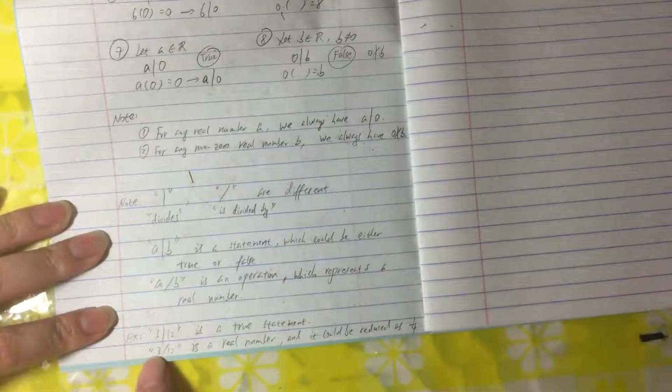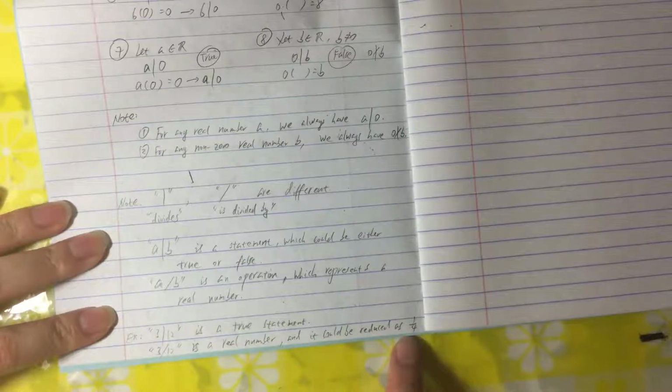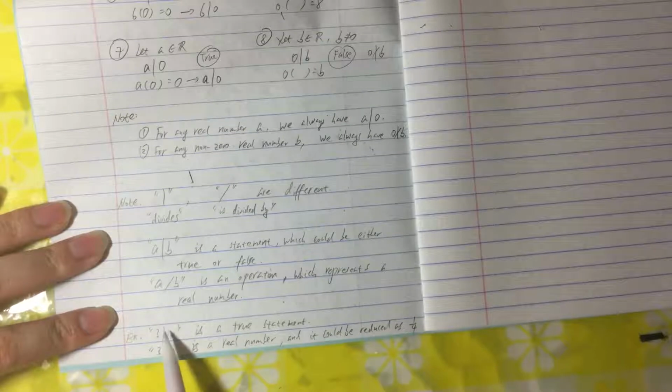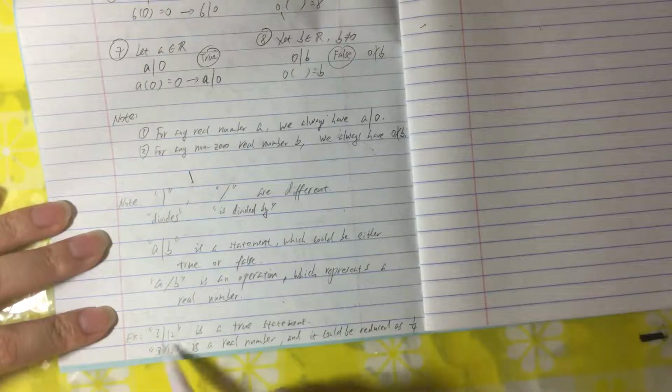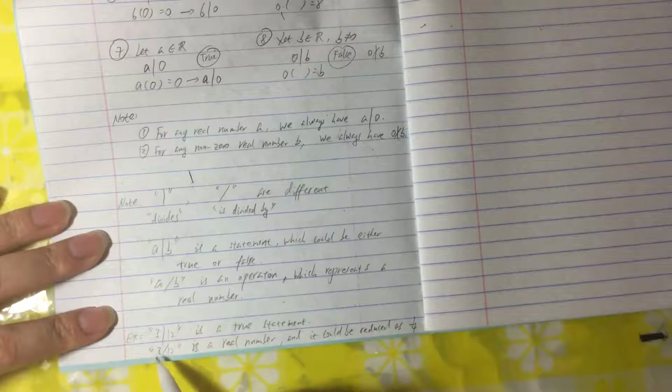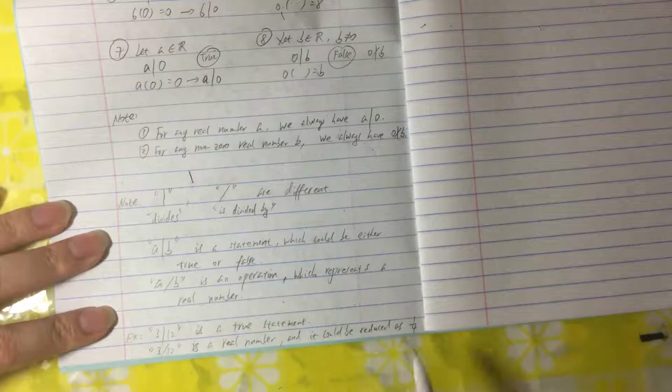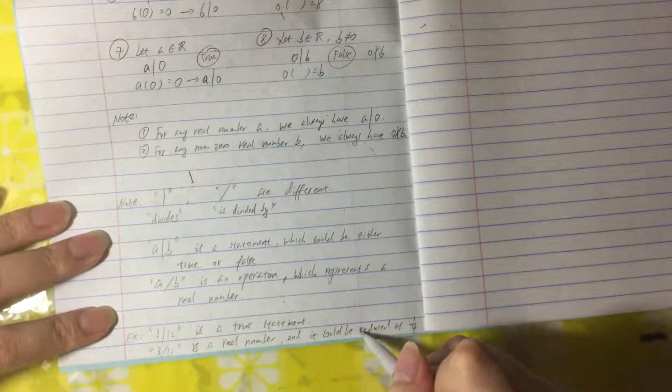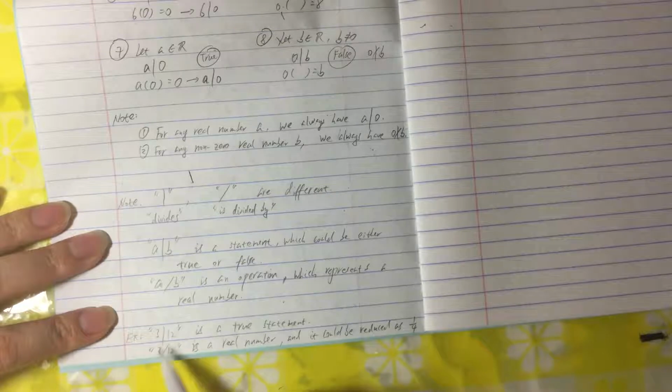3 is divided by 12. This is a real number. It could be reduced as a fraction, as a real number 1 over 4. But 3 divides 12, with a vertical bar, is a statement. It could be either true or false, and we know this is a true statement because 3 times 4 is 12. And the other symbol, 3 with a slash, means divided by. When 3 is divided by 12, this represents a real number. It could be reduced to 1 over 4. So be very, very careful about these two symbols.